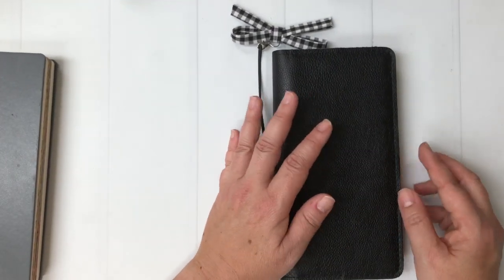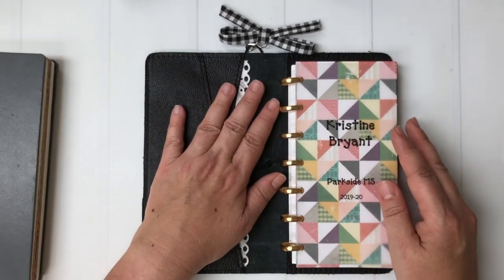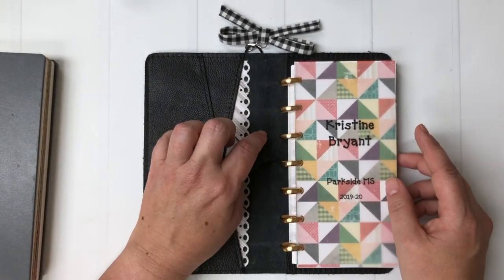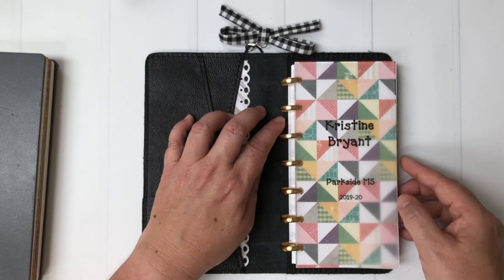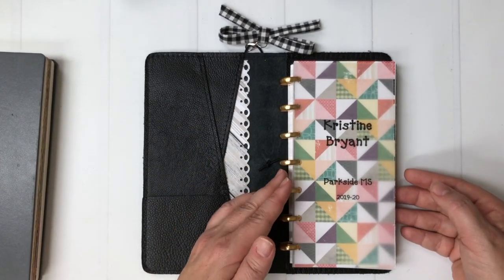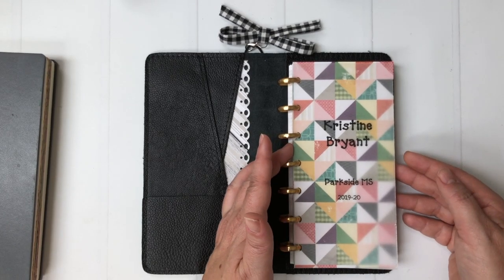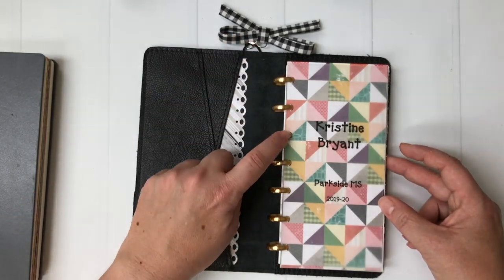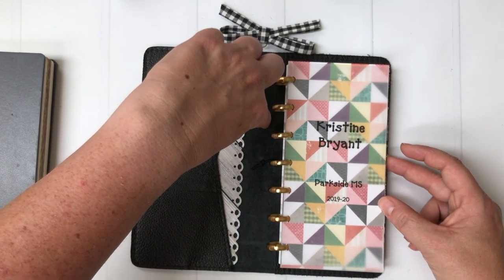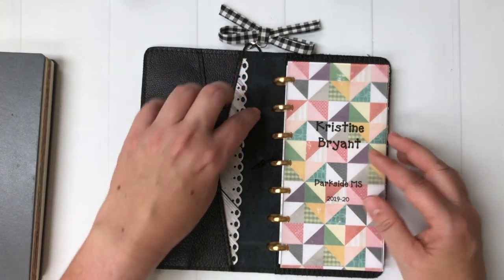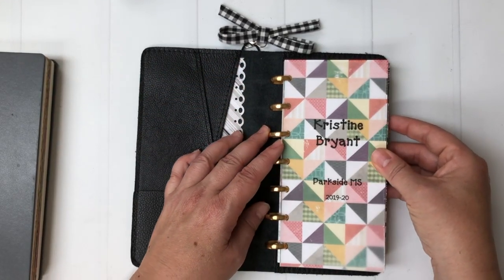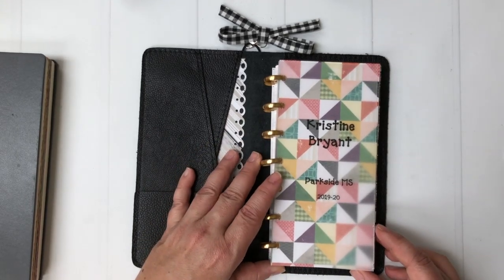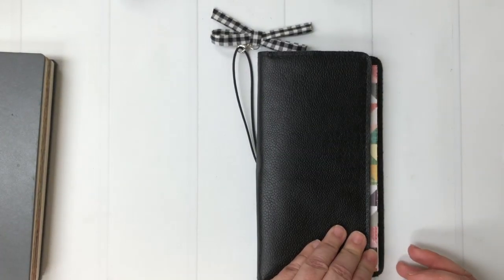So to make this planner fit in a Foxy Fix, because of the rings, it's pretty thick, and so you need the Mega Weeks cover. The regular weeks cover won't do it. And also, in a regular Hobonichi, the binding would end right here where the pages are. But the discs add some width to the whole book. And if you slide it in as far as it will go with the discs on, which is about right there, the cover doesn't close all the way.